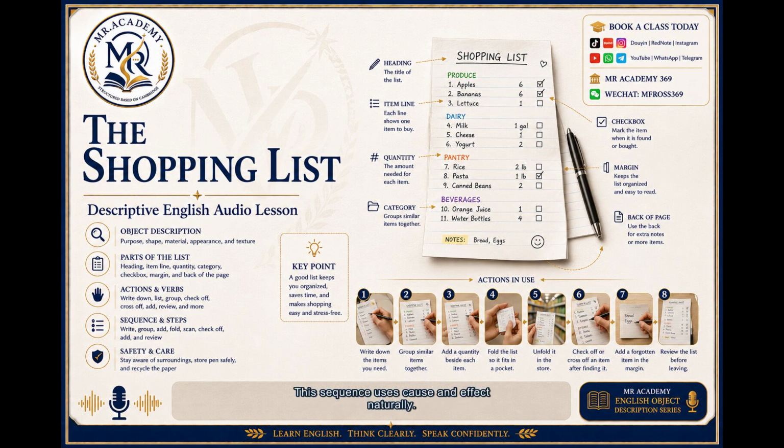This sequence uses cause and effect naturally. You hold one part steady because that prevents slipping. You line parts up so they move correctly. You use gentle pressure first. Otherwise, you may damage the object or lose control. Once the action is complete, you check that the object is secure and return it to a safe position.